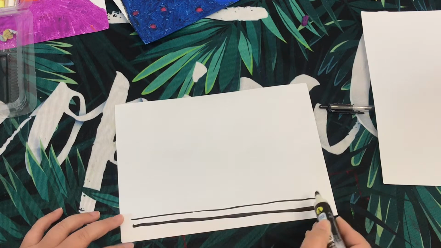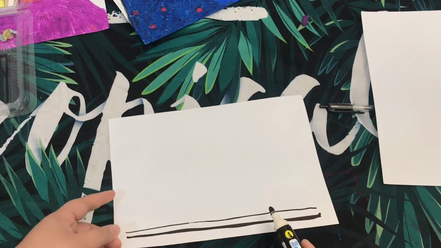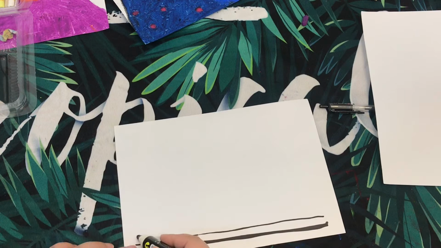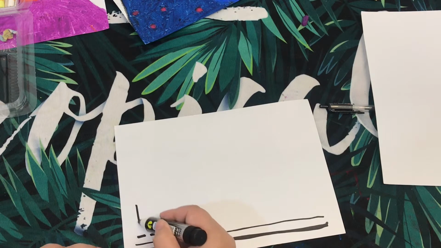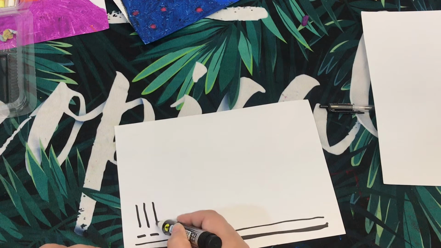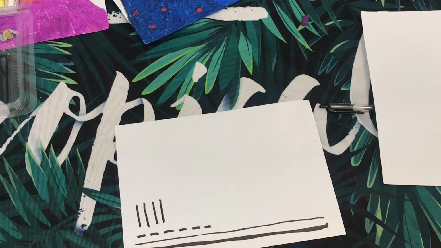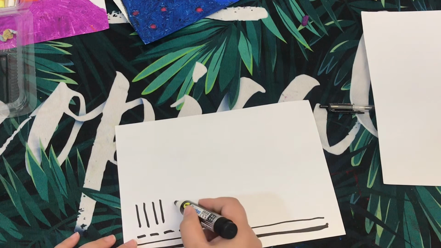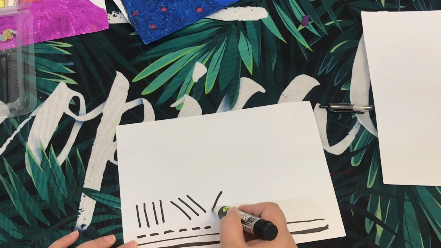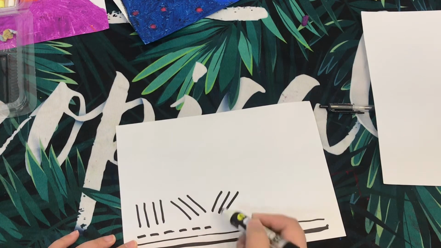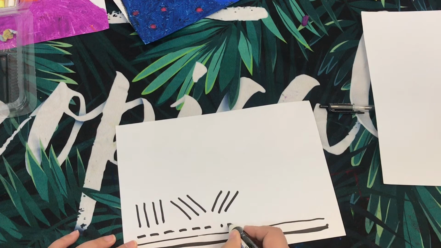And then maybe you want to consider using a dash line later. That is up to you. A dash line or some vertical line like this, or maybe you want to use some angle line like this, or some dotted lines.